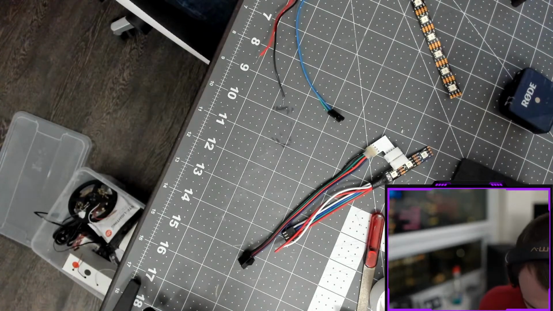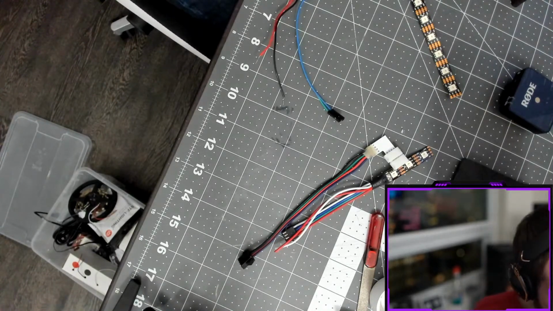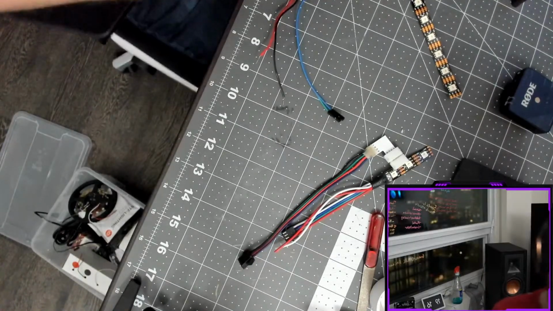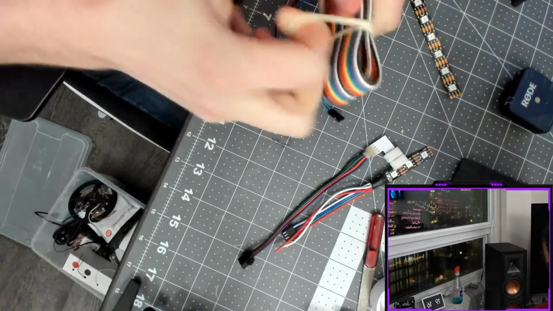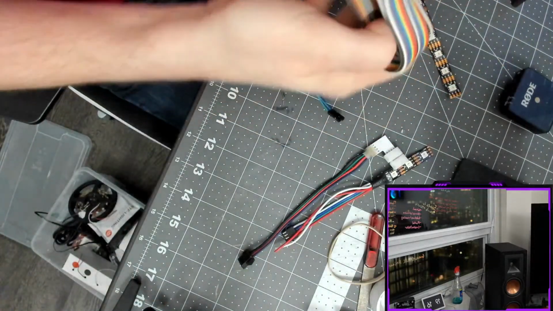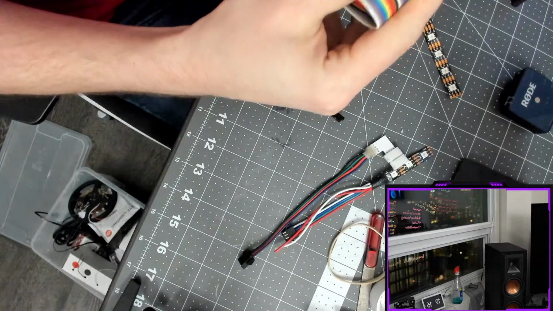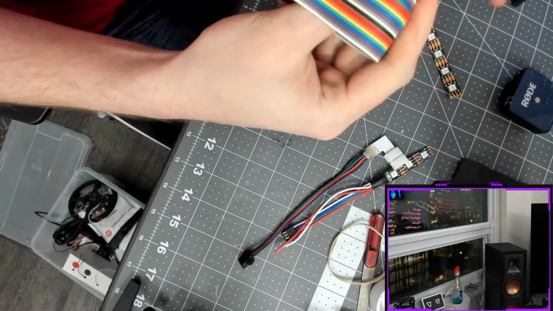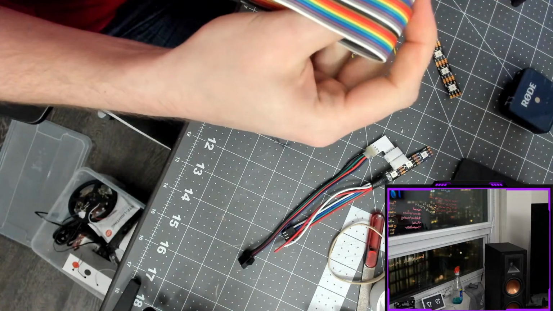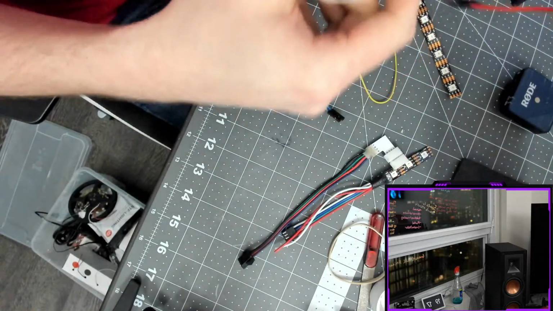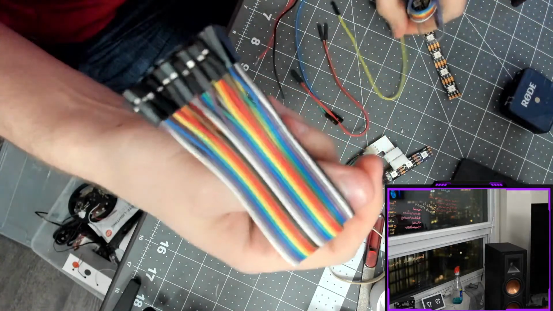Different pack of jumpers. Here's female. I don't know. How about brown and red?